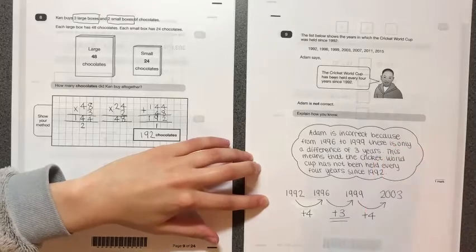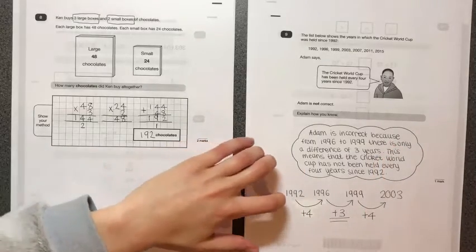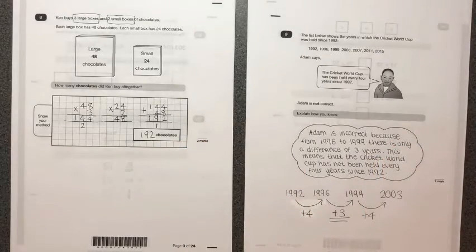1992. Adam is incorrect because from 1996 to 1999 there is only a difference of 3 years. This means that the Cricket World Cup has not been held every 4 years since 1992. And that would be our explanation.